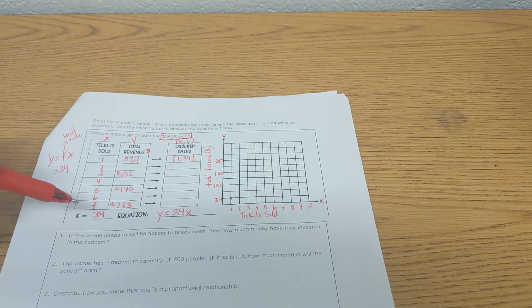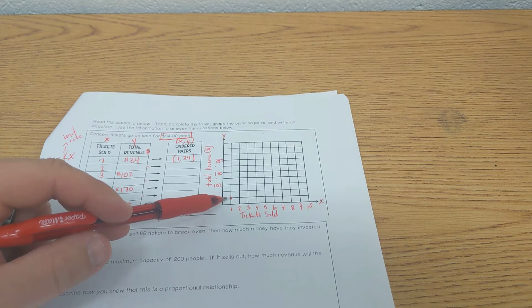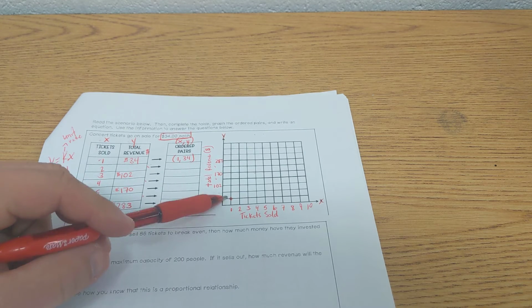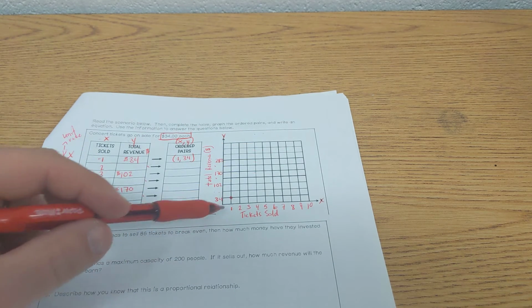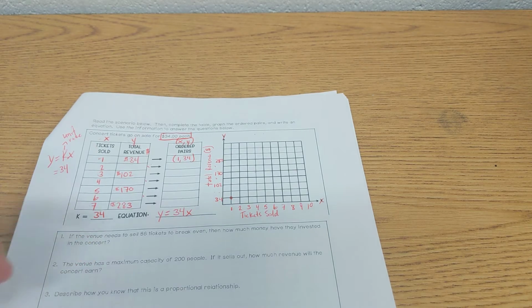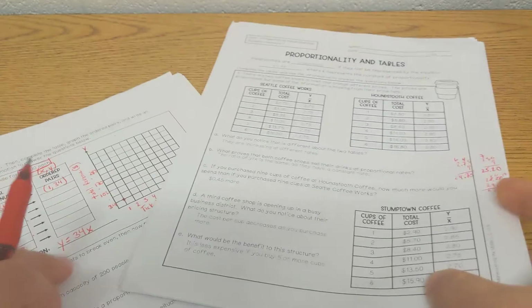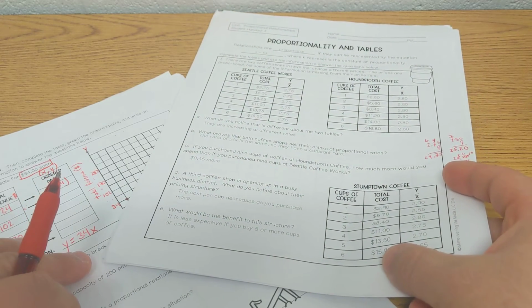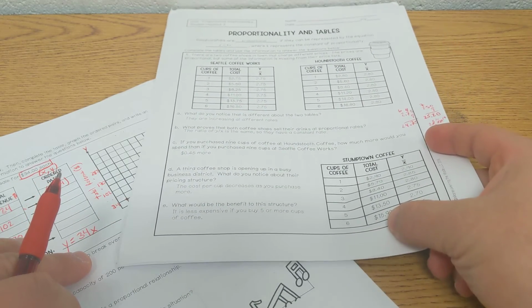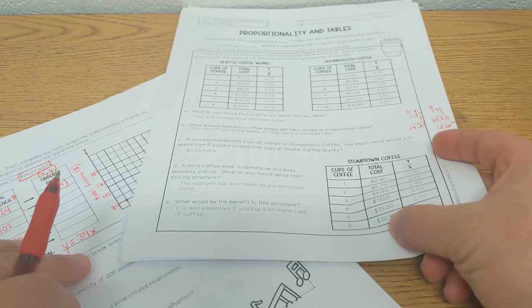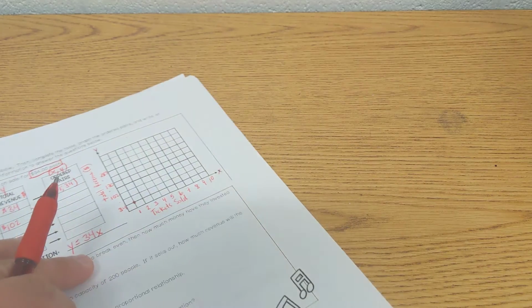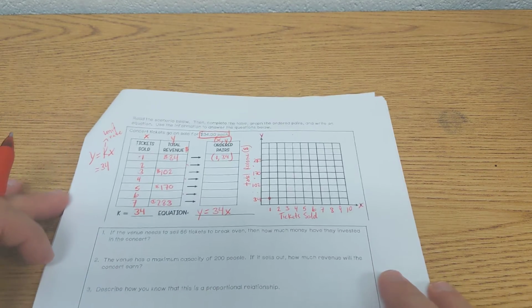Alright? Now, you need to finish graphing those and then connect them. If you don't have a ruler at home, that's fine. What you can use is just get another sheet of paper and, wherever your dots are, see if you can connect them, okay? And use that side of the paper. Alright.